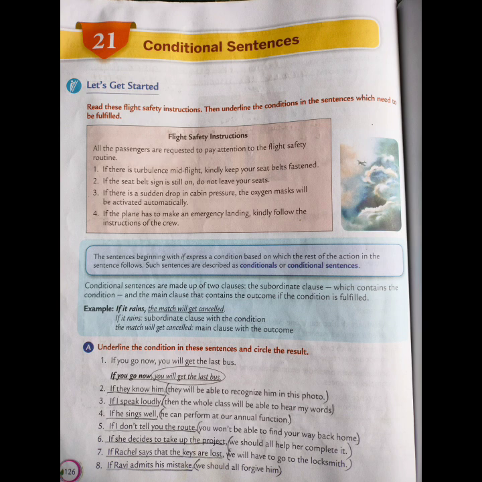Now conditional sentences, they are made up of two clauses. ठीक है, there is one subordinate clause which contains the condition. जो subordinate clause होता है उसमें condition होता है. ठीक है, and the main clause is the outcome of the condition. ठीक है, अगर वो कंडीशन पूरी हो जाती है, if the condition is fulfilled, then the main clause is the outcome of the condition. For example, if it rains, the match will get cancelled. Now see here, if it rains, this is the condition कि अगर बारिश होगी. ठीक है, this is the condition and it is the subordinate clause.